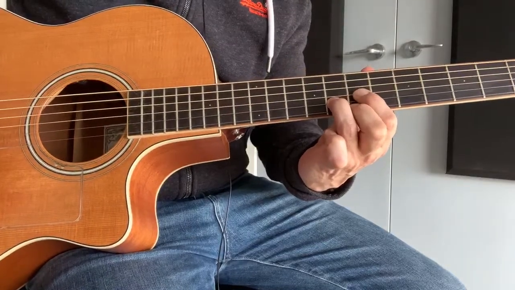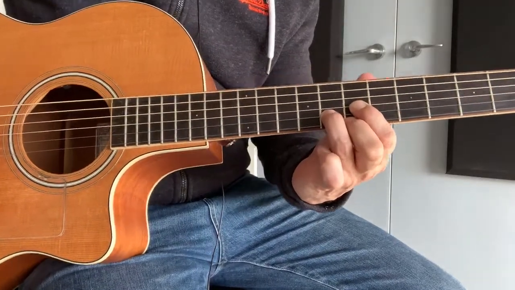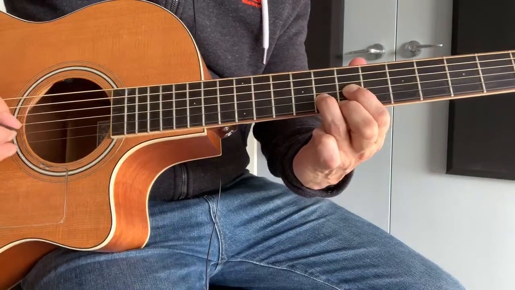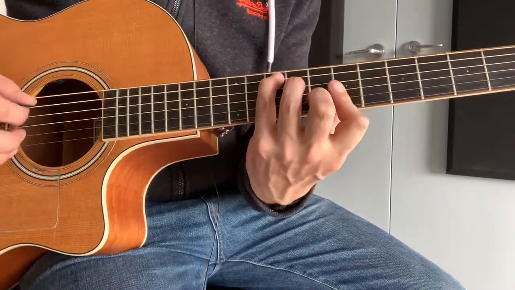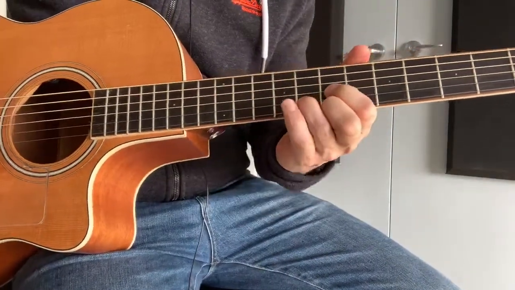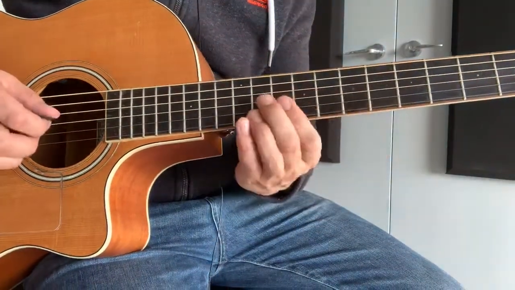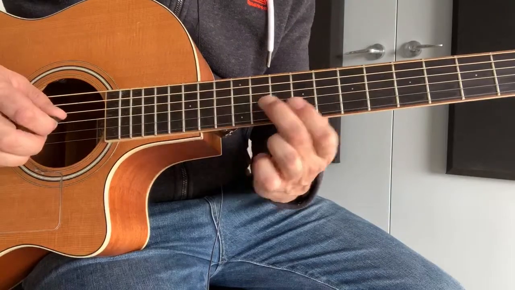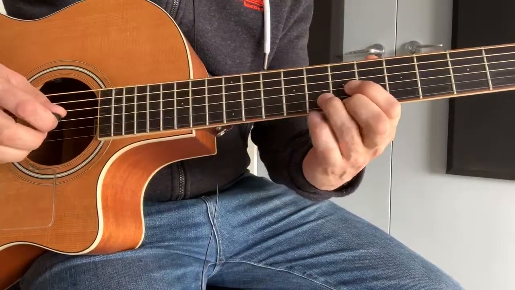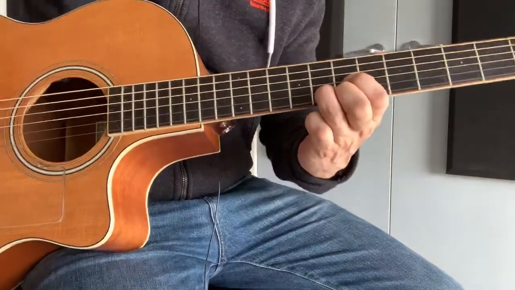Okay, and this last one here is the G major triad. And it's taken from this, either the C form or this D form, whichever one you're familiar with is fine. So again, D major, C major, and G major. So I'll play it one more time.